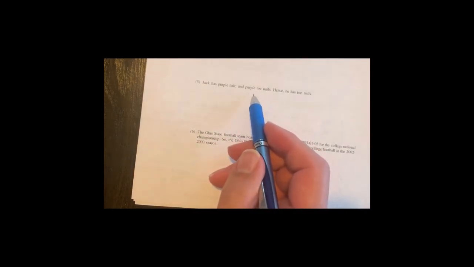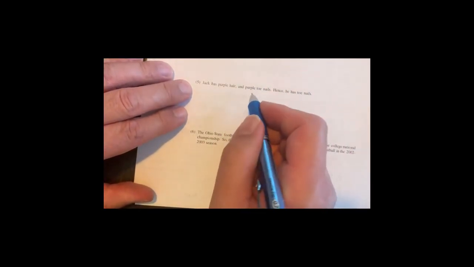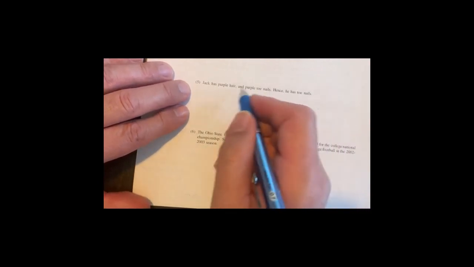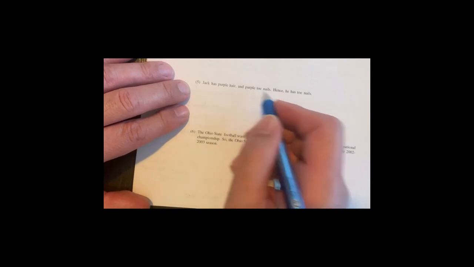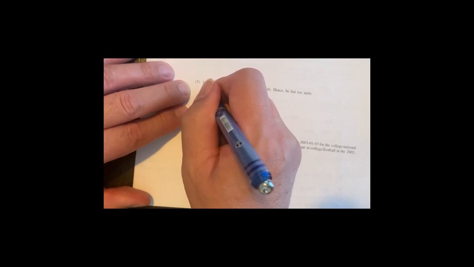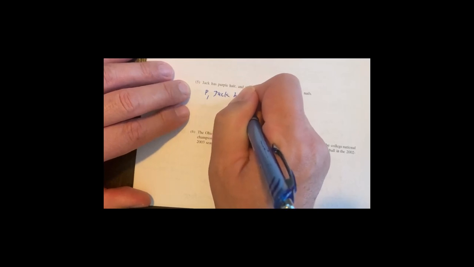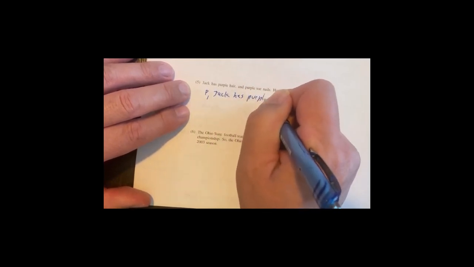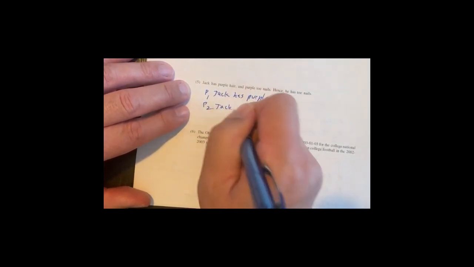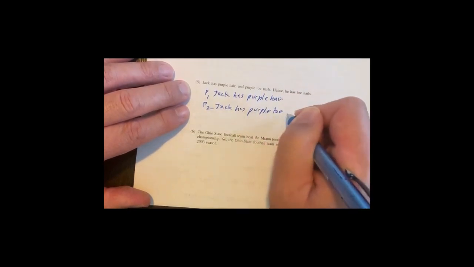All right, one more. Jack has purple hair and purple toenails, therefore he has toenails. Actually, the only premise you really need here is that he has purple toenails, right? And it's just a property of having purple toenails that you have to have toenails in order for them to be purple. We can do it like this. P1, Jack has purple hair. P2, Jack has purple toenails.